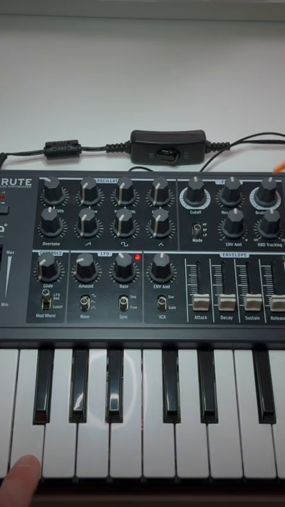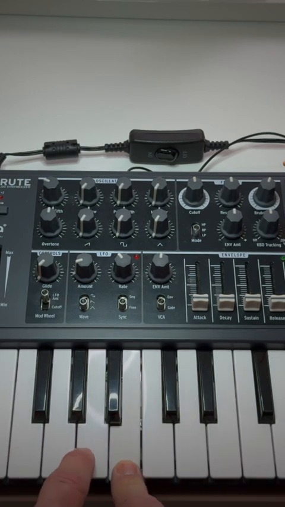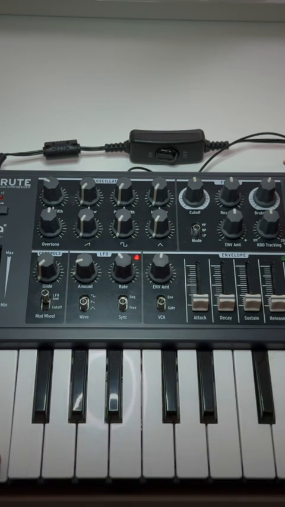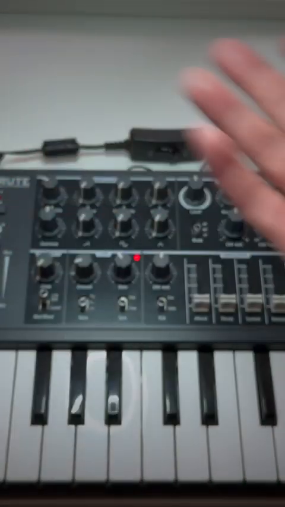Let's see what happens here. Alrighty. And then I guess here the wave, so that's maybe changing the tone.